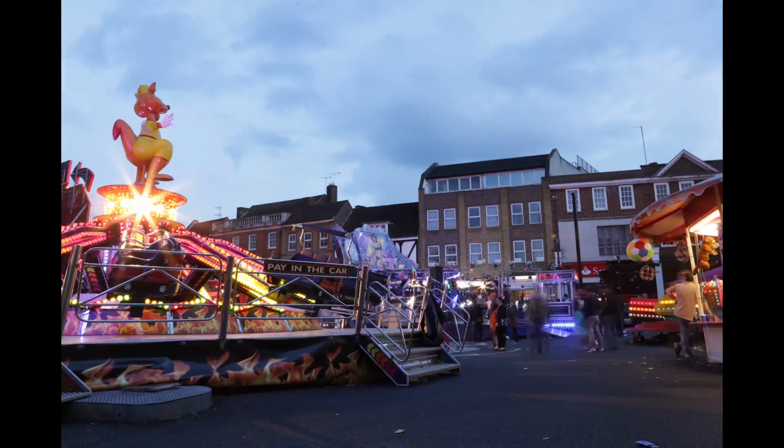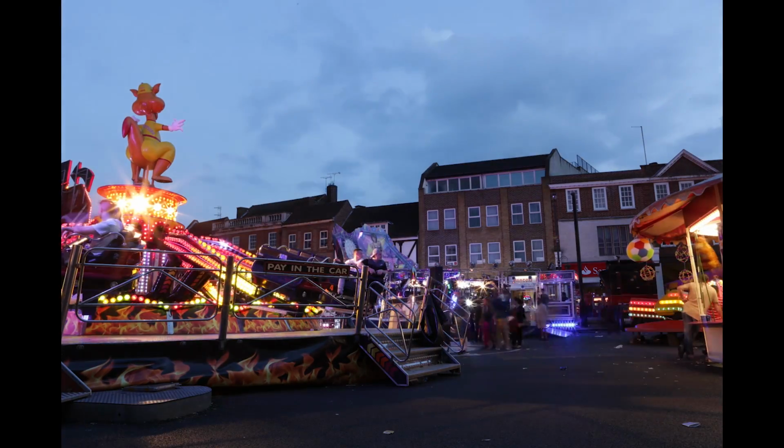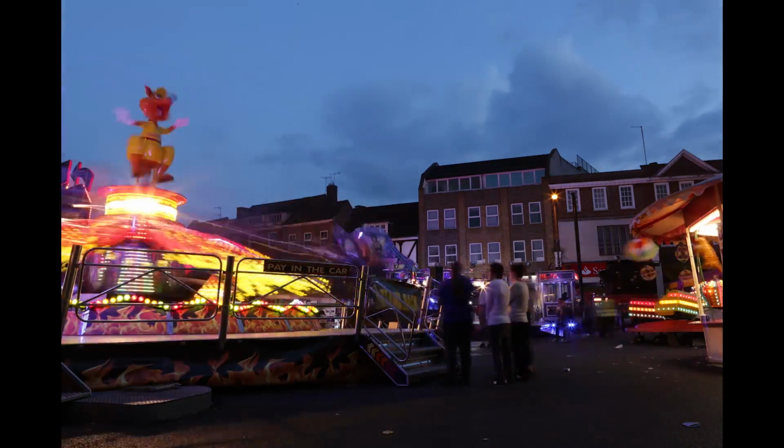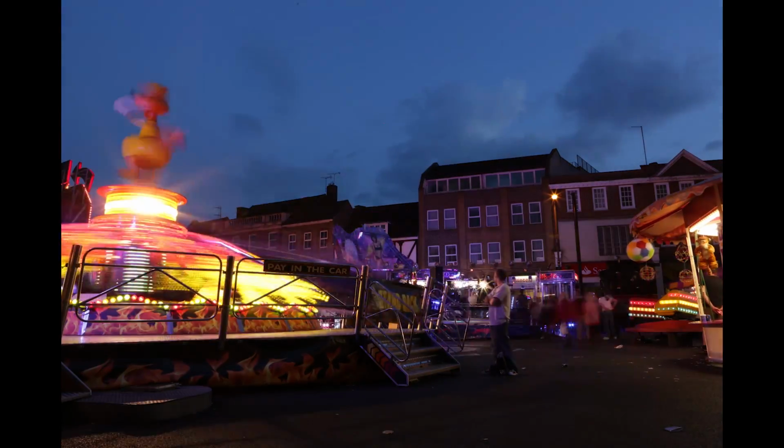So there you go, I hope that's explained a little bit how shutter speed affects time-lapse, and personally I much prefer when you get a good long exposure and you can really feel the motion in the time-lapse, otherwise it just gets too choppy and I'm not a big fan of that.